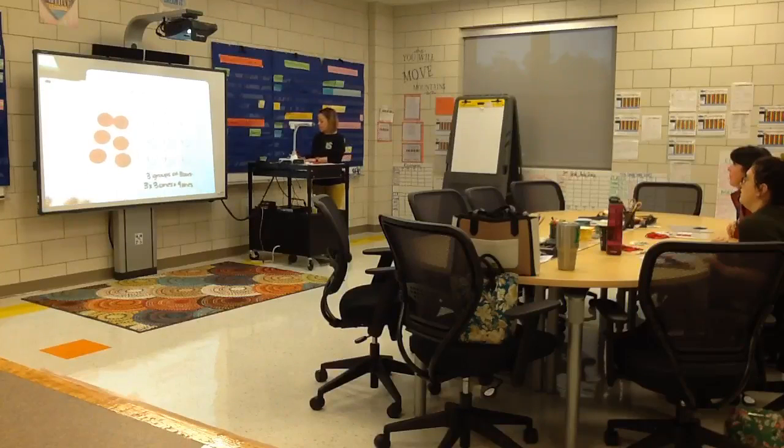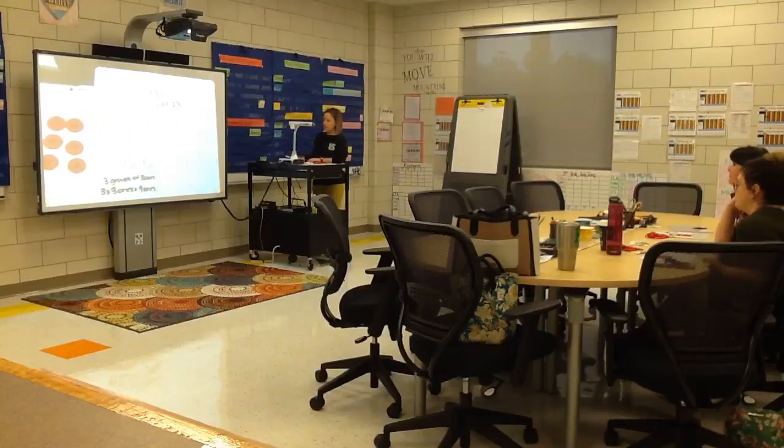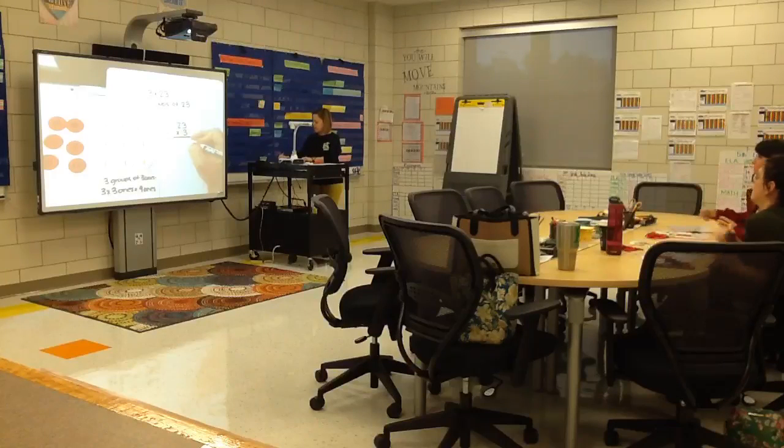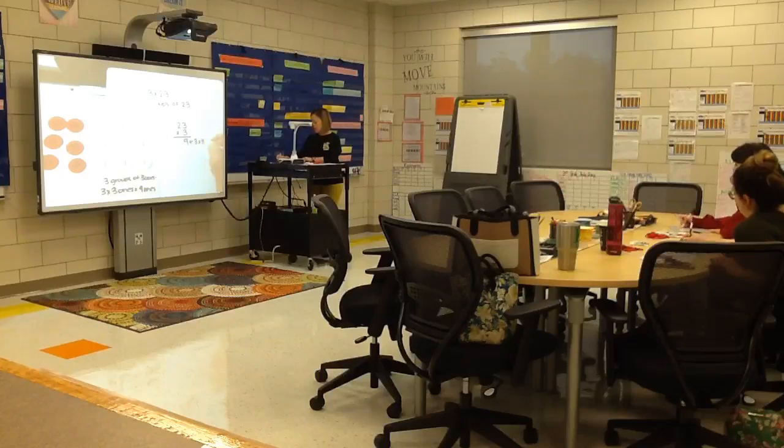Then, to look at this, I'm going to come on our whiteboard and show the vertical algorithm so we can see how the students can go from the picture to the vertical. So if we write 23 times 3, you just told me that that was 9, which is 3 times 3 ones.